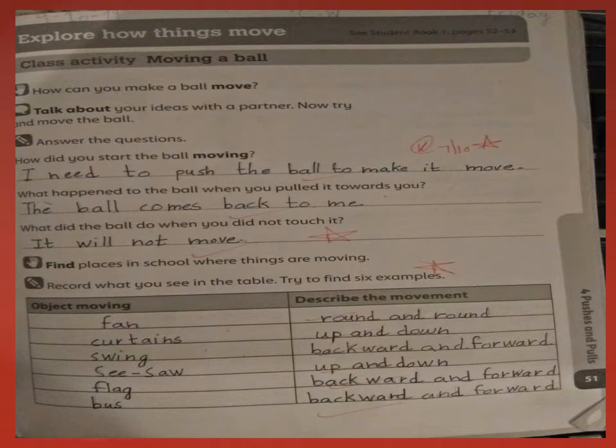The first question is, how did you start the ball moving? Okay, when the ball is stopped and if you wanted to move the ball, how will you move it? So you have to write, I need to push the ball to make it move. Yes, when you push the ball, it starts moving. The second question is, what happened to the ball when you pulled it towards you? The ball comes back to me. Yes, when I pulled it, it comes back to me. The third question is, what did the ball do when you did not touch it? When you did not touch the ball, it will not move.